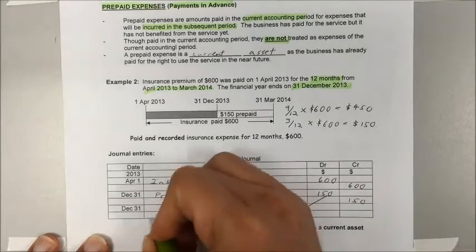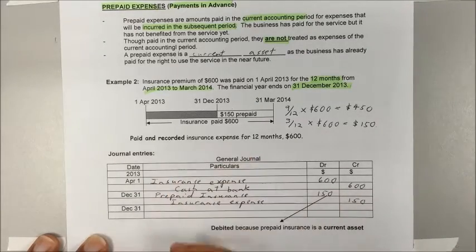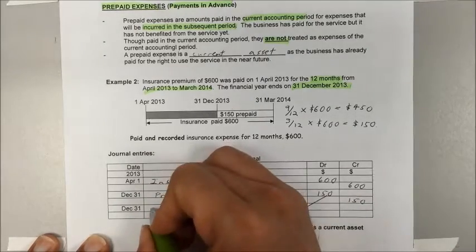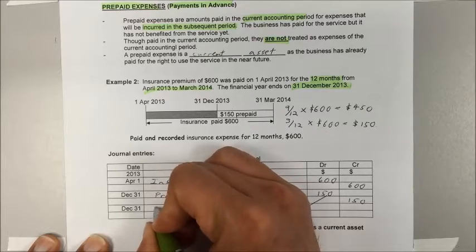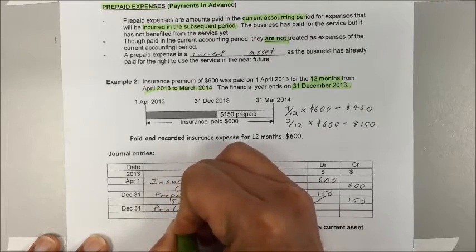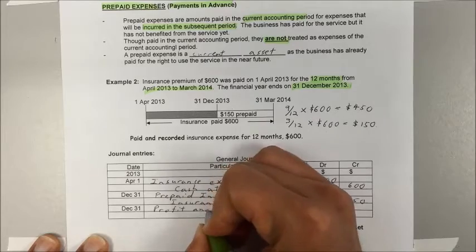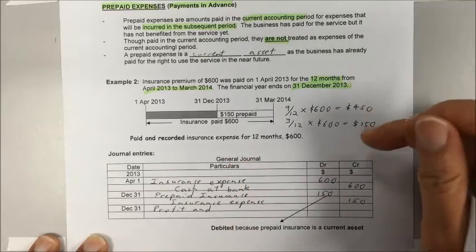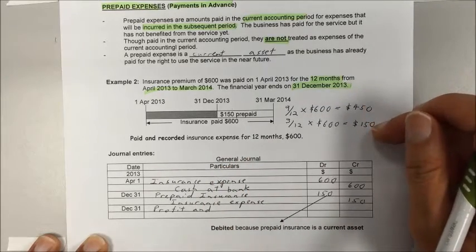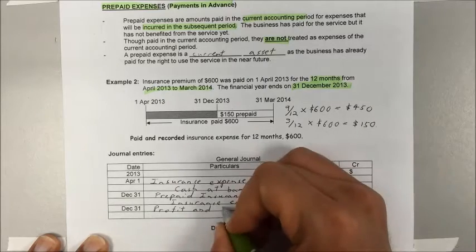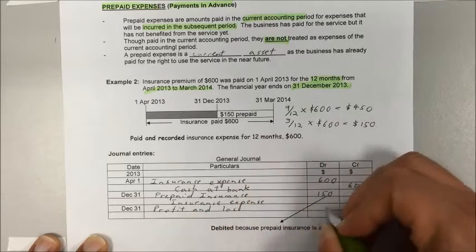So we will have to transfer this amount to profit and loss so that it will appear in your income statement. So the amount that we transfer over will be 600 minus 150, which will give you 450.